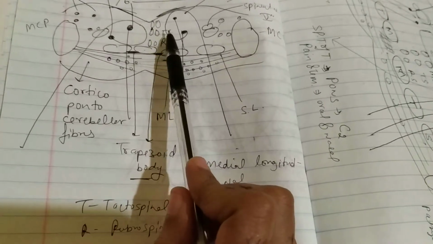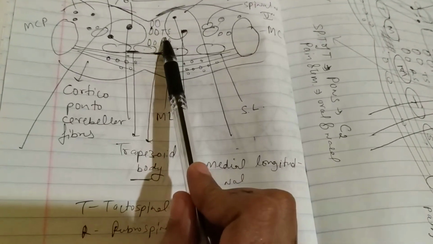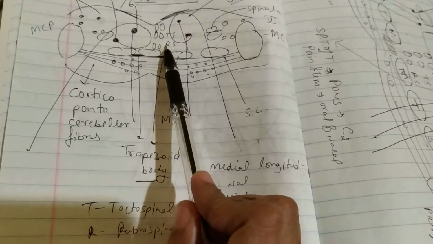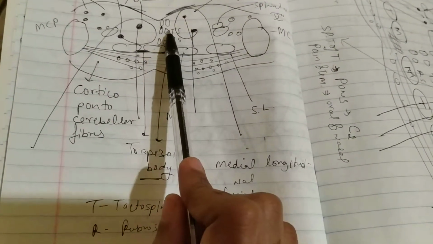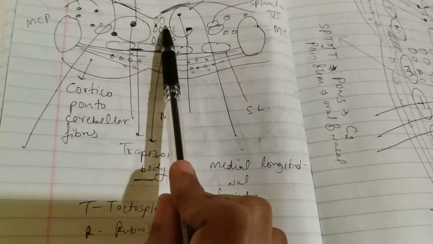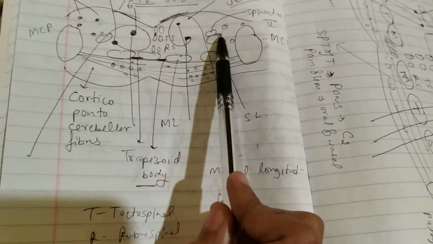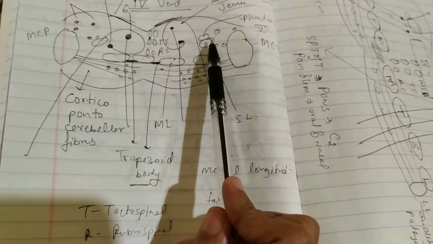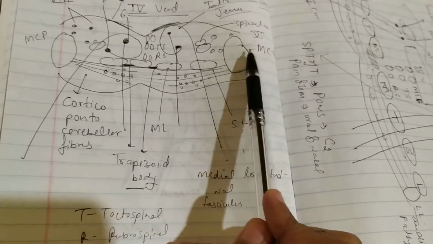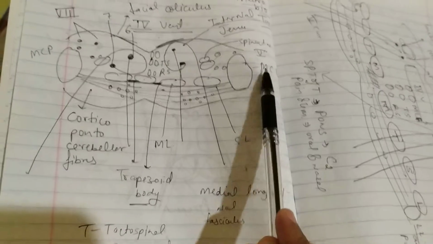This is the tectospinal tract, which is coming from the midbrain. This is the rubrospinal tract, which is also coming from the midbrain, and this is the MLF, or medial longitudinal fasciculus. This nucleus is the spinal nucleus of the fifth cranial nerve. This is again the middle cerebellar peduncle.